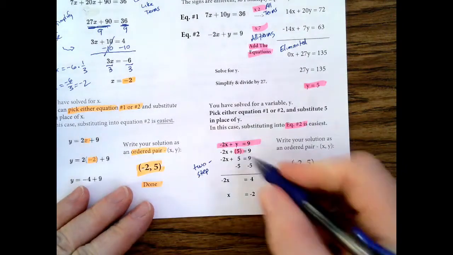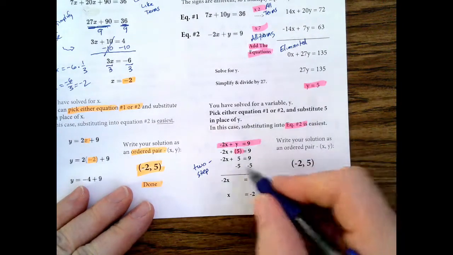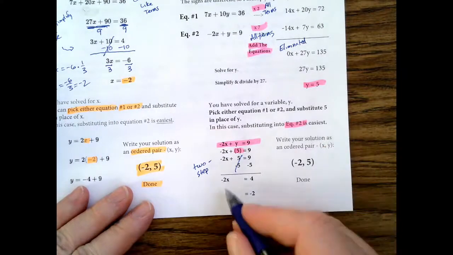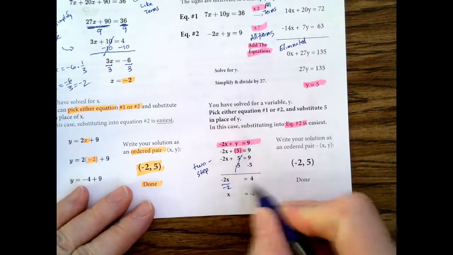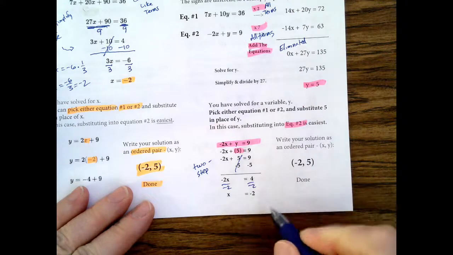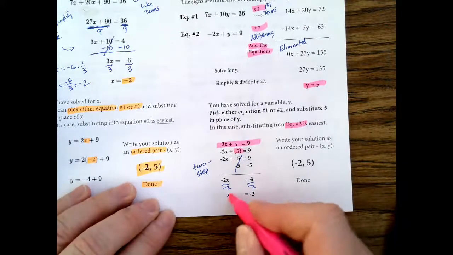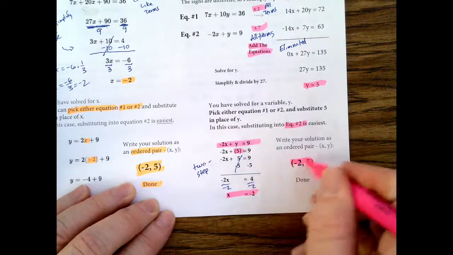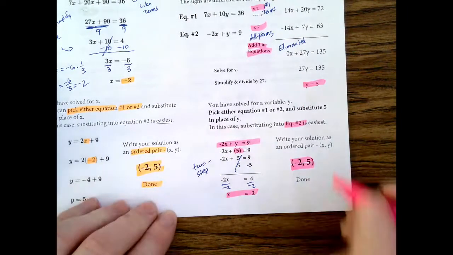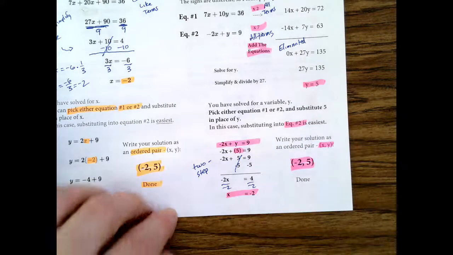7th grade standard. Subtract 5 from both sides, eliminating the 5s, dividing by negative 2. 4 divided by negative 2 is negative 2. Of course, you get your answer, but you're not quite done yet. You have to write your solution as an ordered pair x, y.